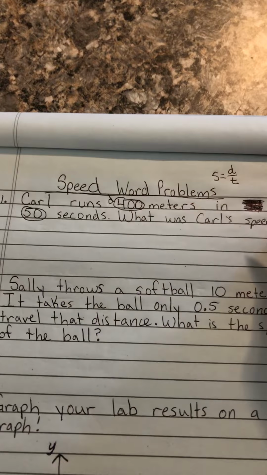The second one I'm not going to work out with you. I'm going to leave my phone right here so you can kind of see that. It says Sally throws a softball 10 meters. It takes the ball only 0.5 seconds to travel that distance. What is the speed of the ball? Now you guys are going to work that one out by yourself.